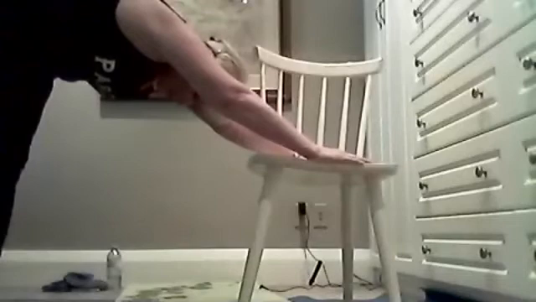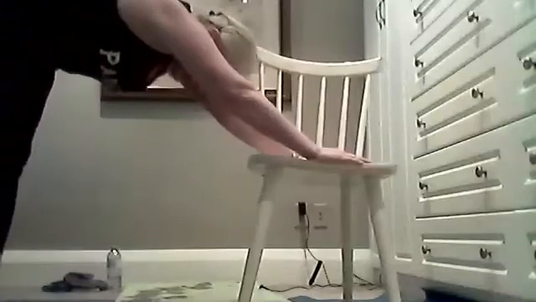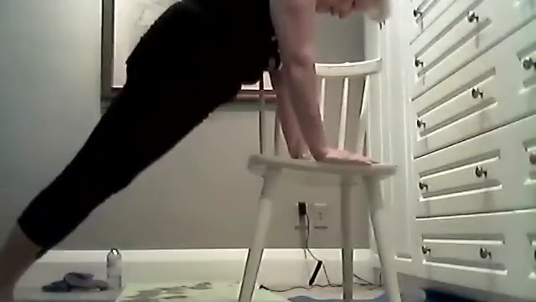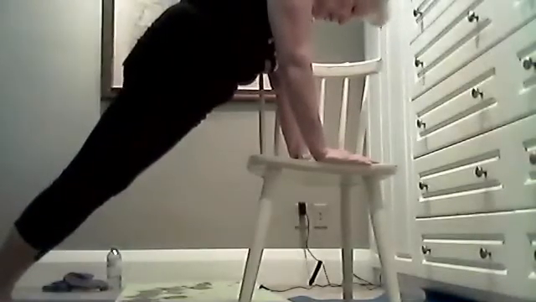So we're doing the same thing, but we're going to take our other foot off the floor if you wish. Lift your head, come up onto your toes, shift your weight forward, choosing either to keep both feet on the floor or take 1 foot off. Then come down 1 inch. 2nd inch, 3rd inch, press up.